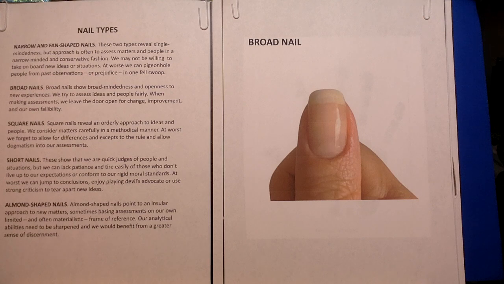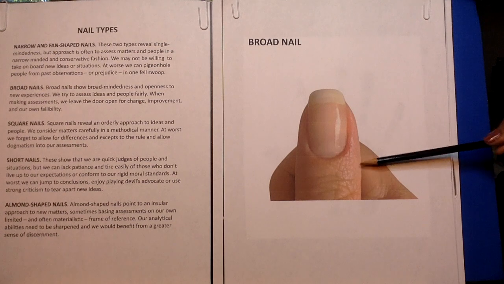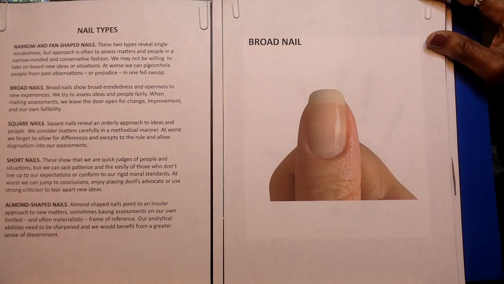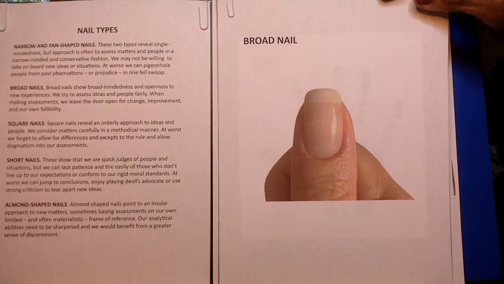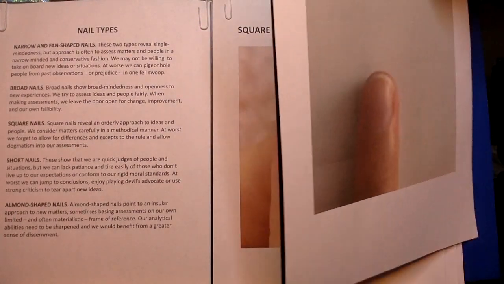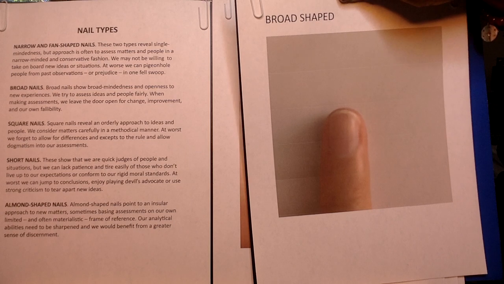Broad nails show broad-mindedness and openness to new experiences. We try to assess ideas and people fairly. When making assessments, we leave the door open for change, improvement, and our own fallibility. So this is an interesting one. It's a very flexible type that is very open to new ideas. Okay, just a reminder. That's it on that side.